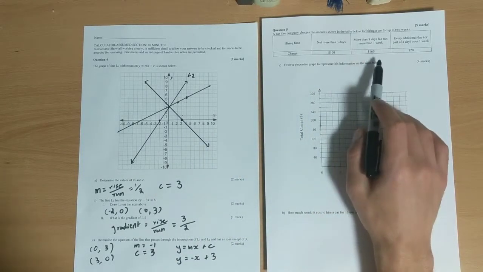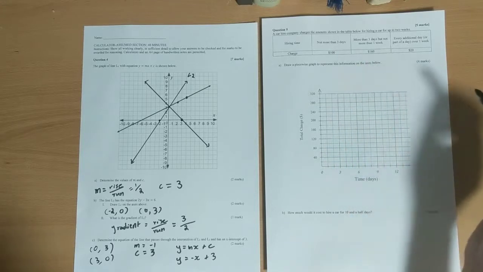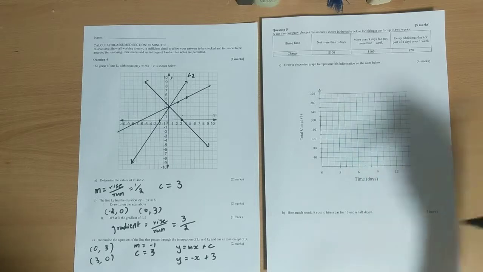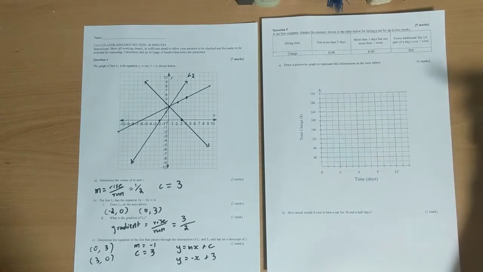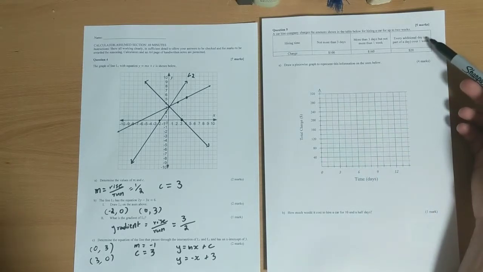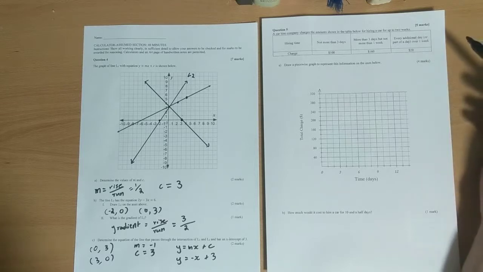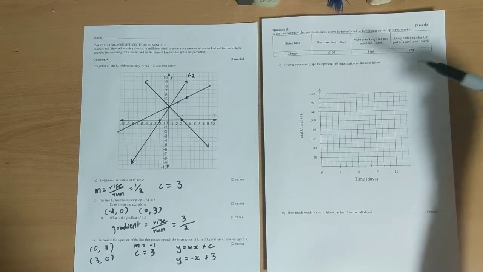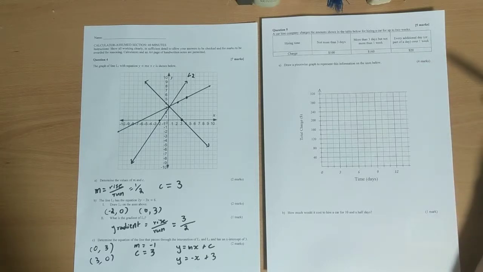If it's more than 3 days, but not more than 1 week, then it's the flat rate of $160. And once I've had it for a week, then every additional day or part of a day, and that line in the brackets there will become important, past that first week is an extra $20. Question A asks us to draw a piecewise graph to represent this information on the axes below.